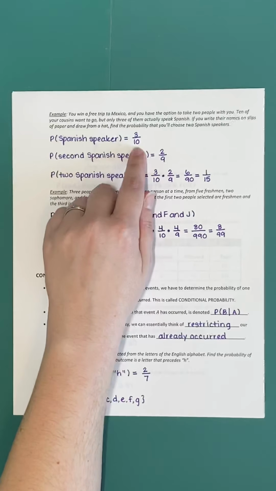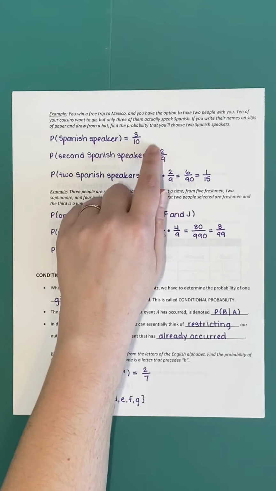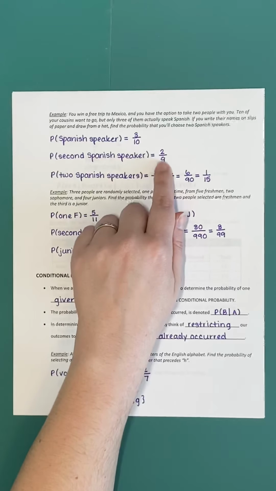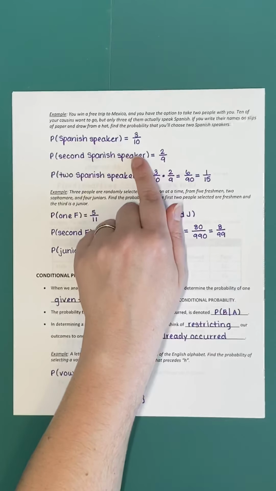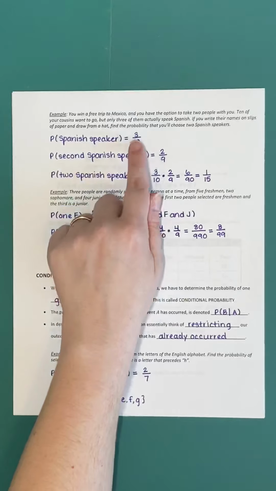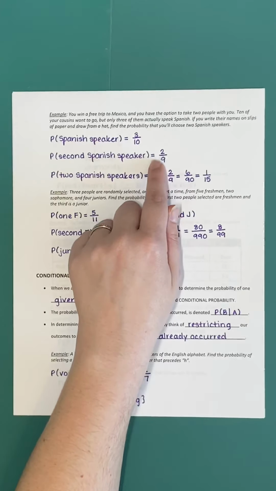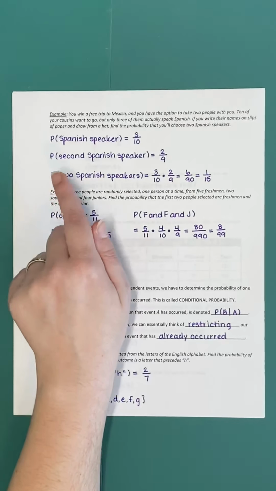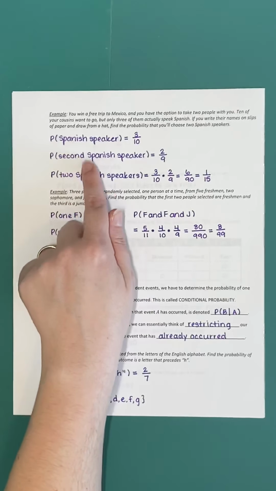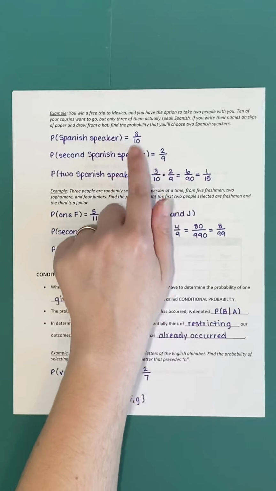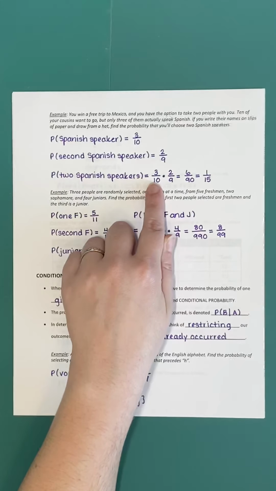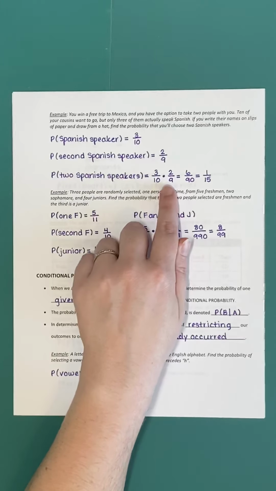So 3 out of 10 for the first draw, and then 2 Spanish speakers out of the 9 people remaining for the second draw. So the sequence is going to have a probability of the product of the individual probabilities. So the probability that we choose 1 Spanish speaker and then another is going to be 3 out of 10 for the first draw, and then 2 out of 9 for the second.